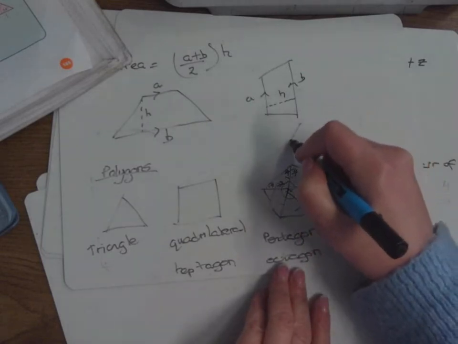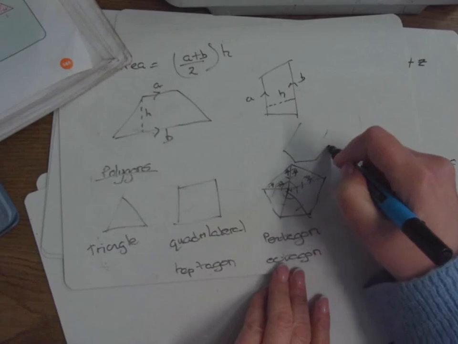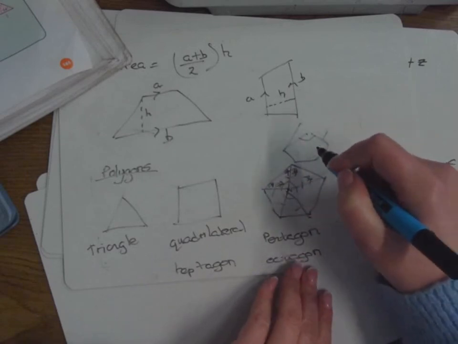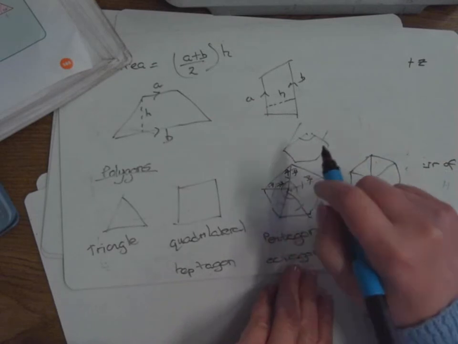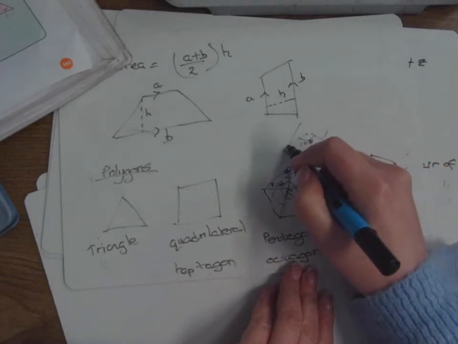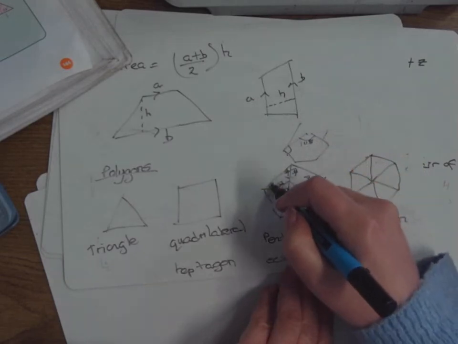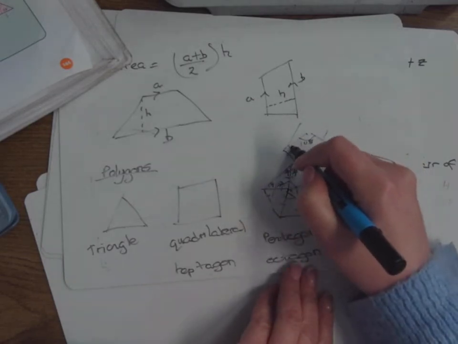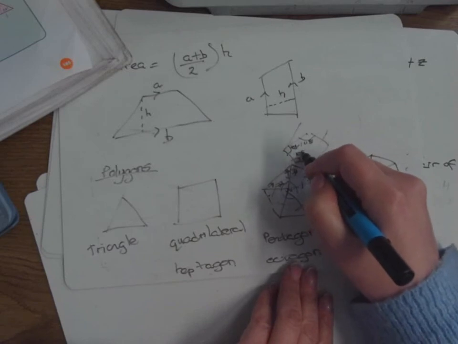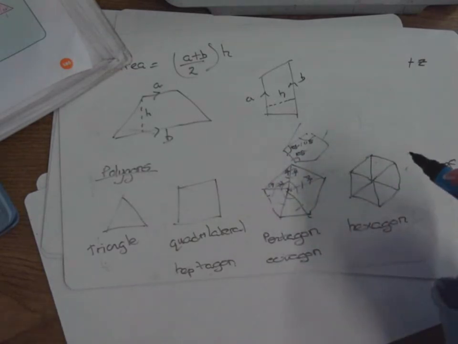So then in the pentagon, each angle in the pentagon is 54 and 54, isn't it? So that would be 108. Would you agree? This one here is 2 angles from the isosceles triangle. That would be 108. This would be 108. That one would be 108, and the last one would be 108.